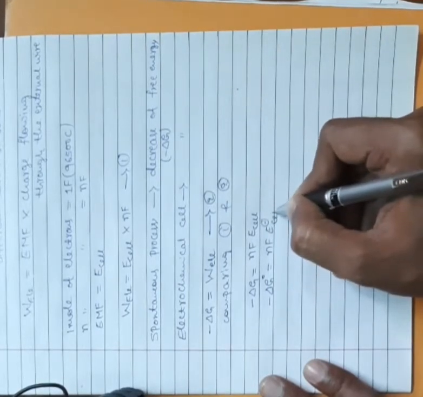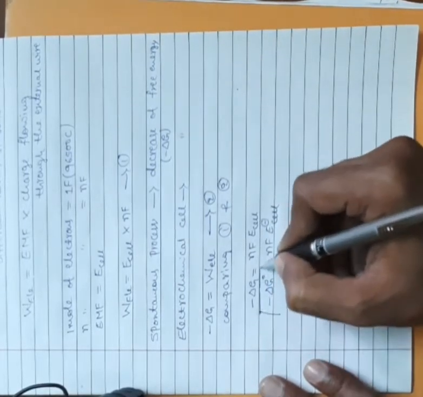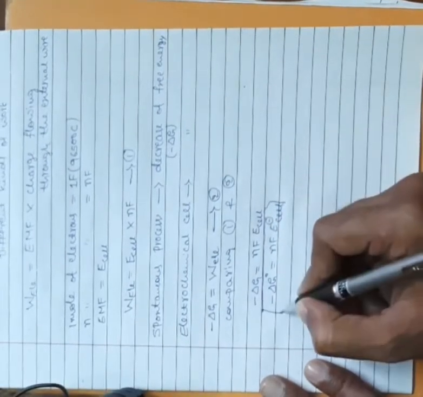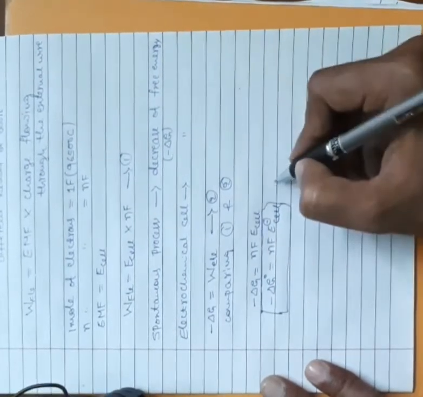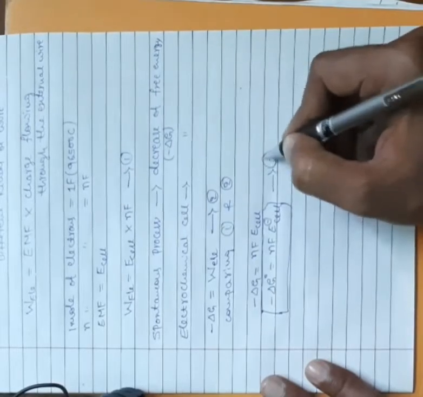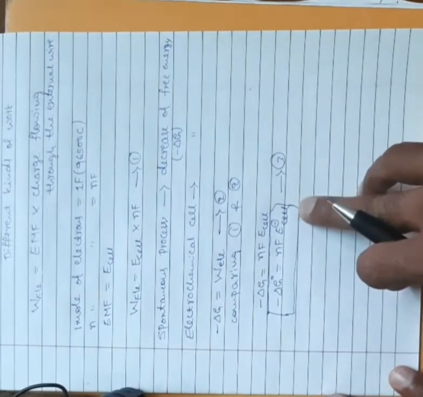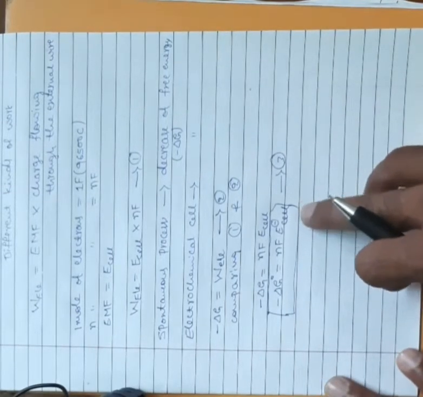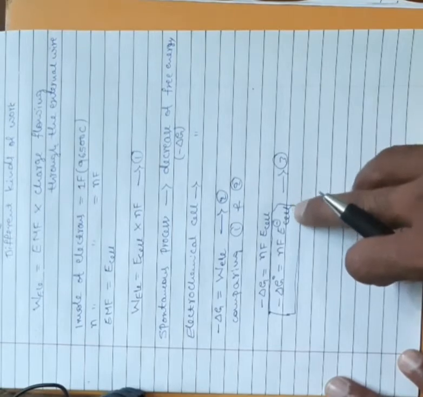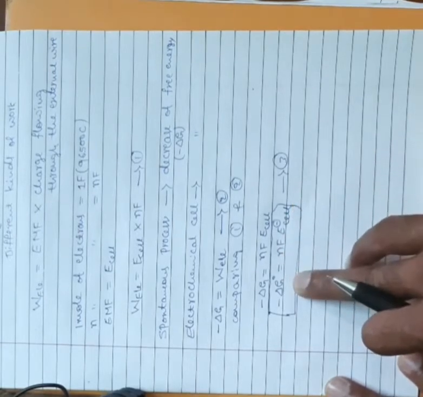So this is a relationship between electrochemical cell and free energy change. It is used for different kinds of work, so the driving force in case of electrical work is again a decrease of free energy.